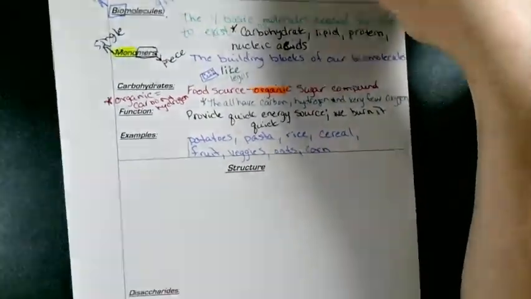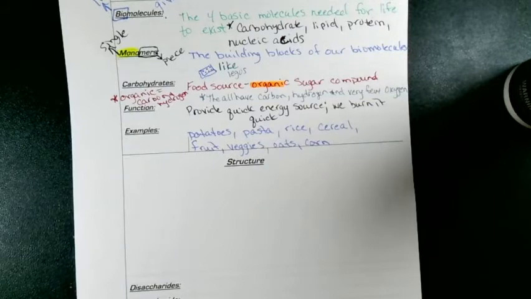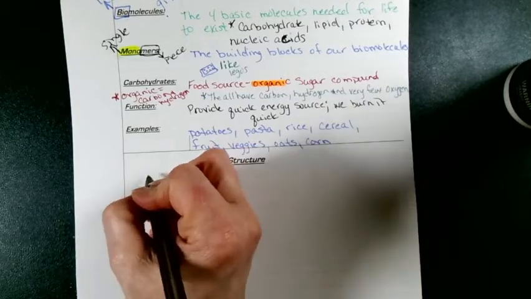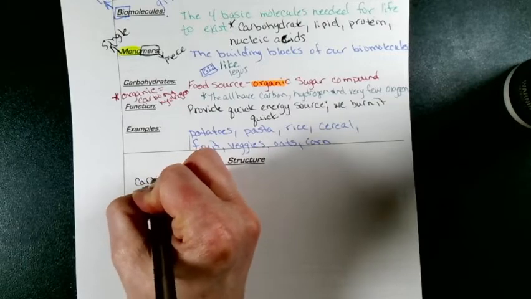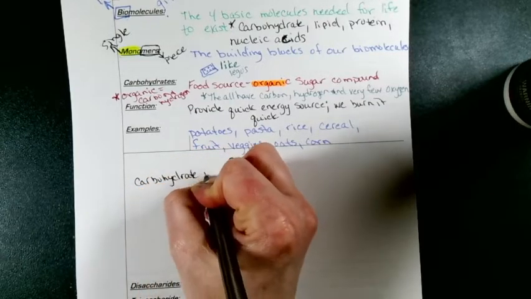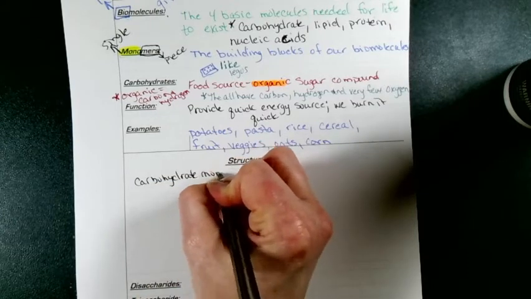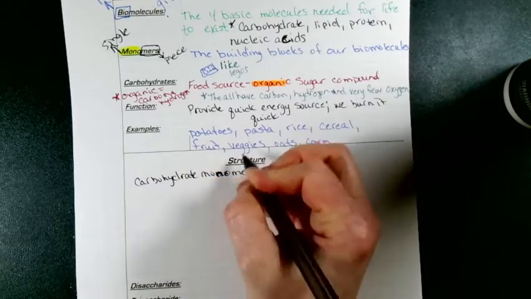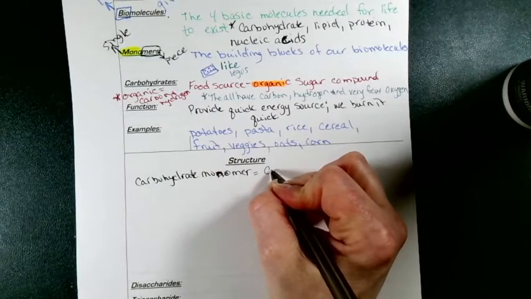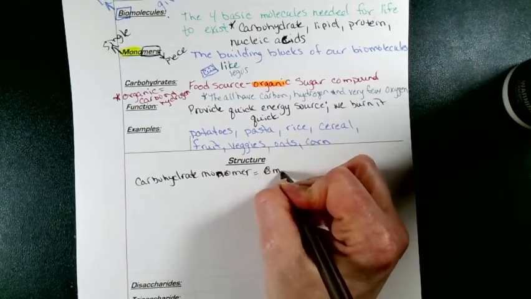So now we're going to do the basic structure and the name of the monomer for a carbohydrate. So for the carbohydrate monomer, the monomer is a monosaccharide.